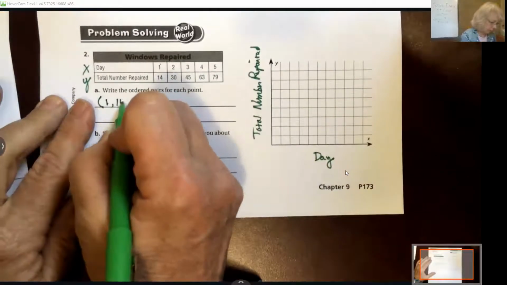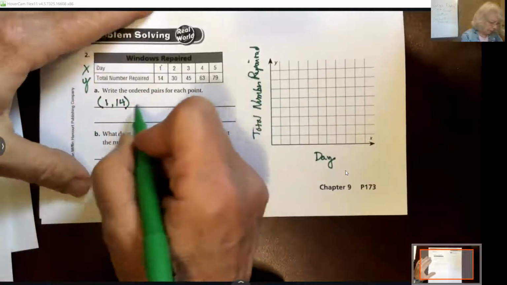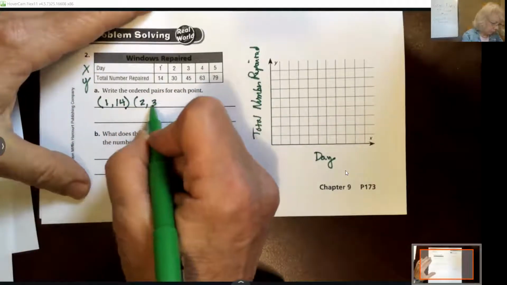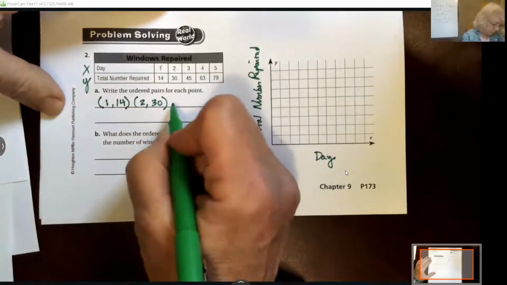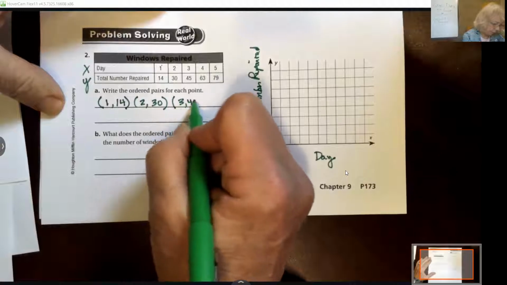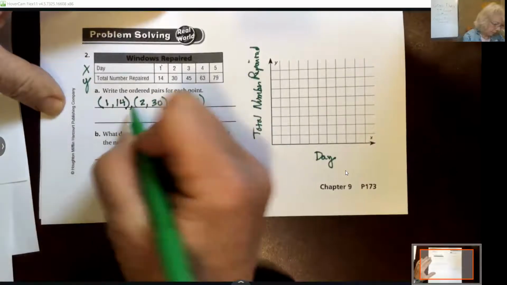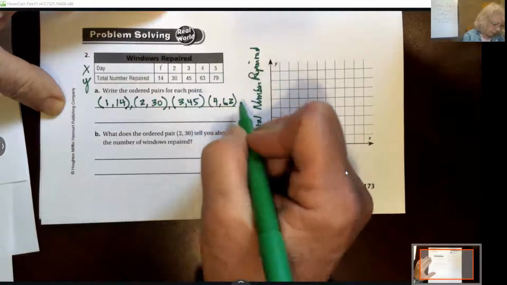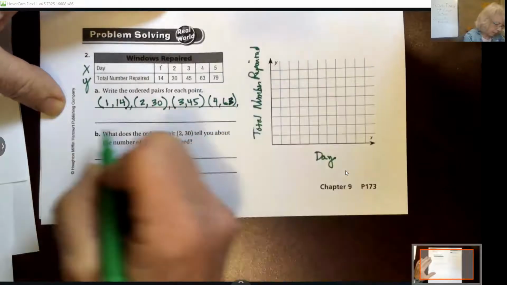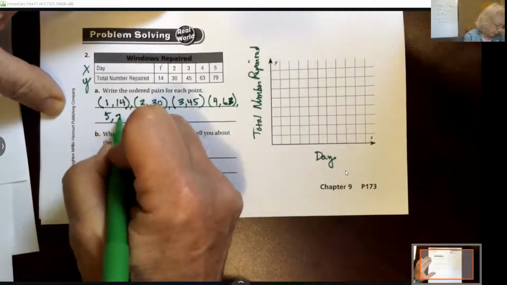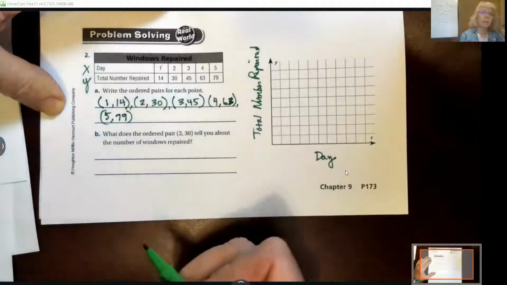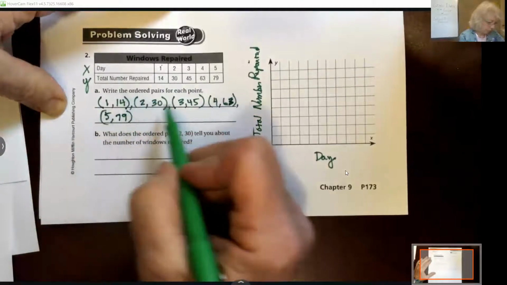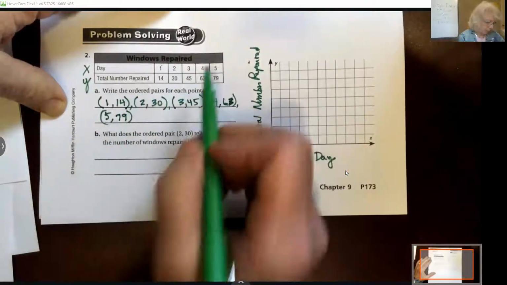So 1, 14, 2, 30, 3, 45, commas in between them, and 4, 63, and lastly 5, 79. Okay, so we have 1, 2, 3, 4, 5 ordered pairs.